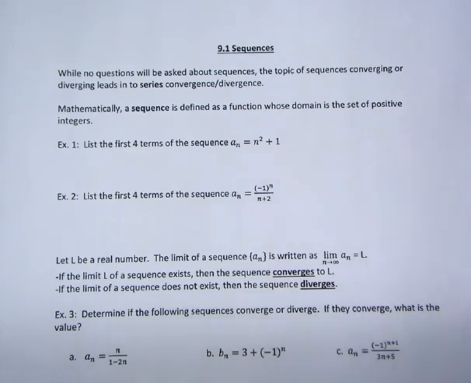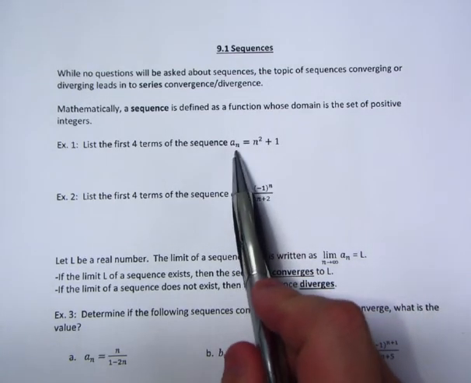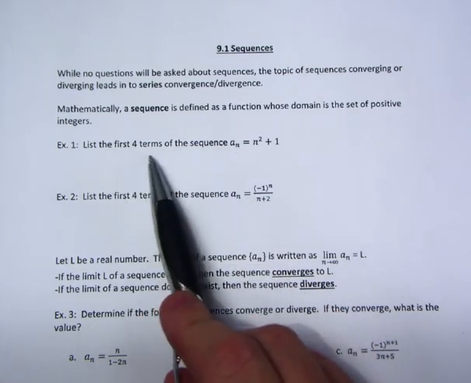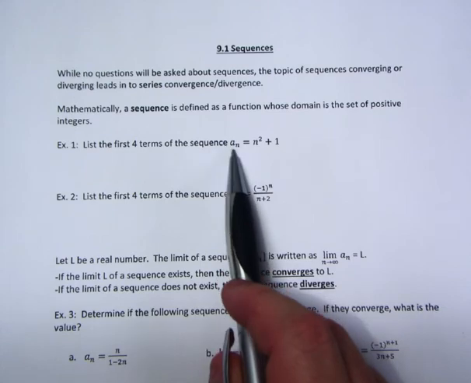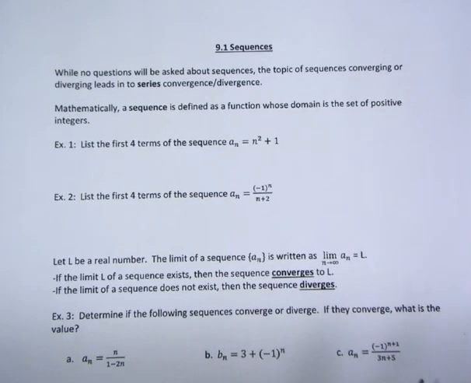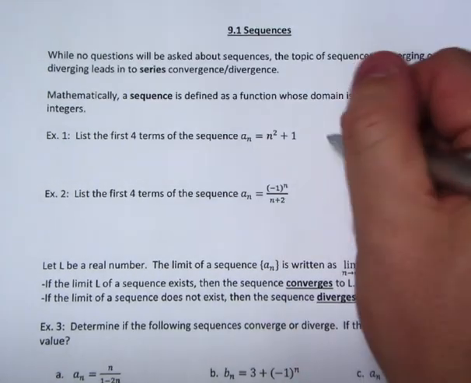But before we can talk about that, we have to talk about sequences, because a series is just adding the terms of a sequence together. To remind you of some of the more basic stuff, it says list the four terms of the sequence right here. A sub n stands for a particular sequence. To find the first term, we're looking for a sub 1.